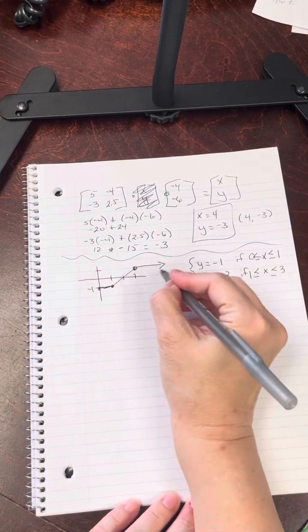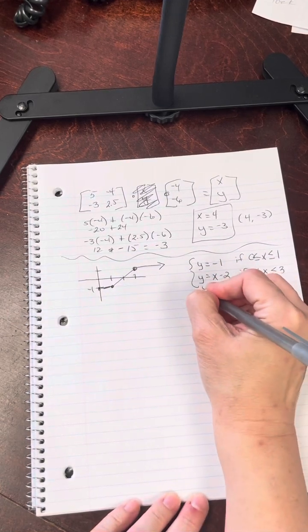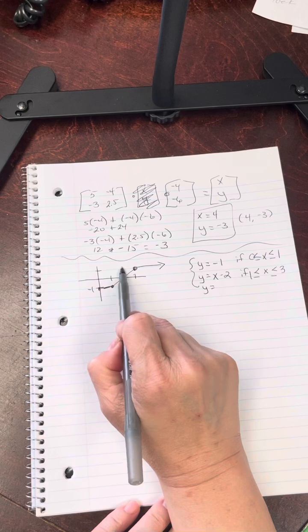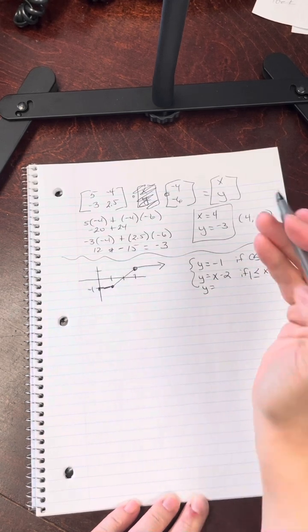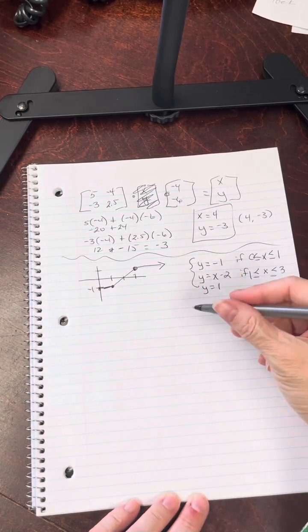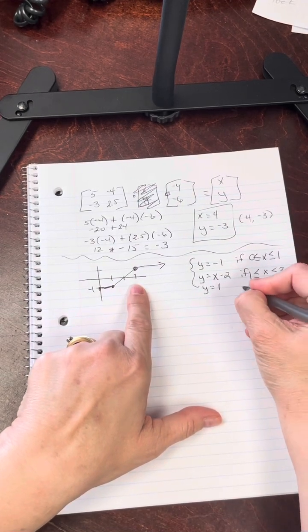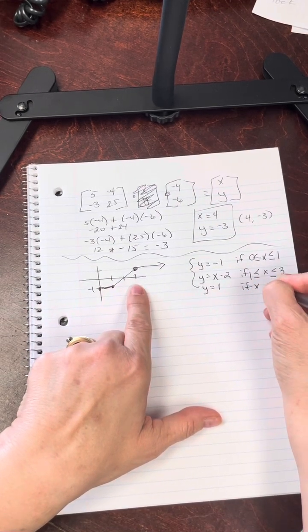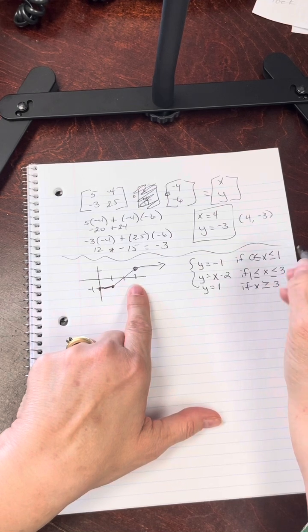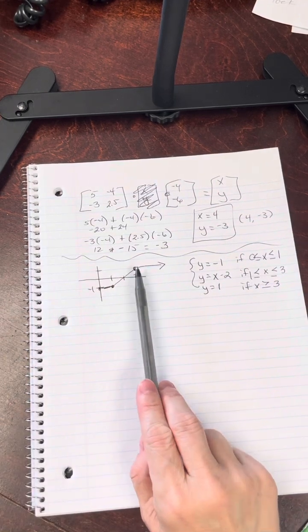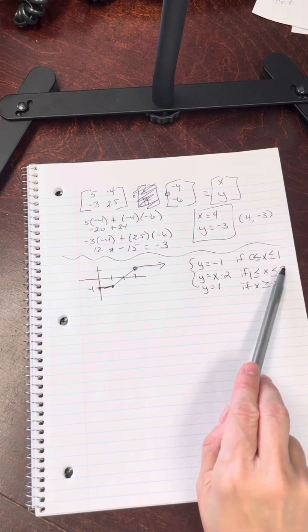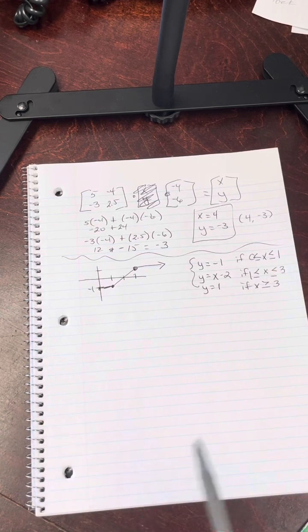All right, and then my last one is, again, a horizontal line, so it's y equals, and at what number does it cross the y-axis? Well, technically at 1, but what values is that for? From 3 and above. So that's if x is greater than or equal to 3. And you've got that same argument. It's a colored in dot, therefore it works in both, so it can be or equal to in both.